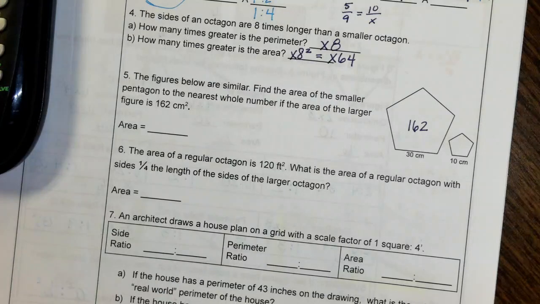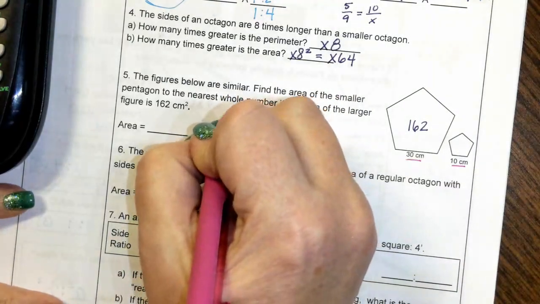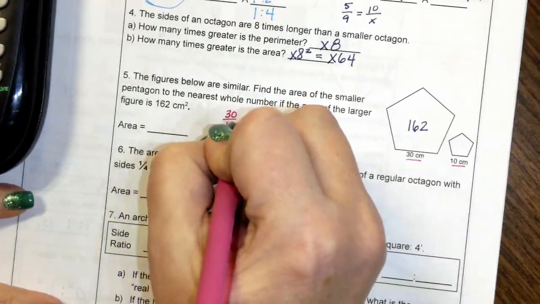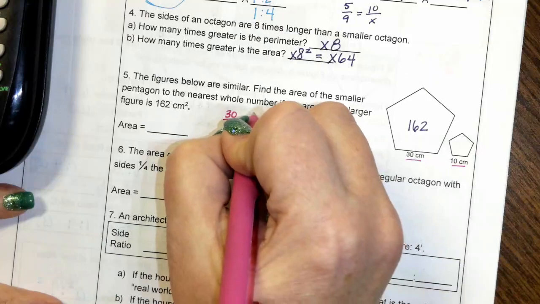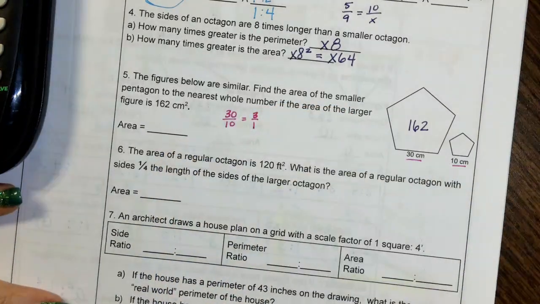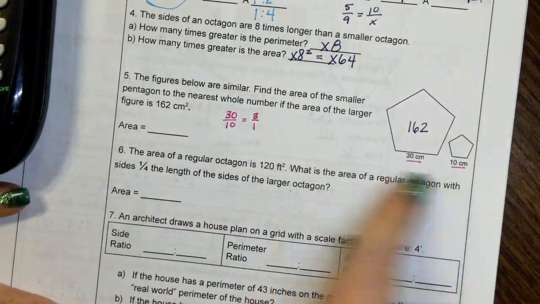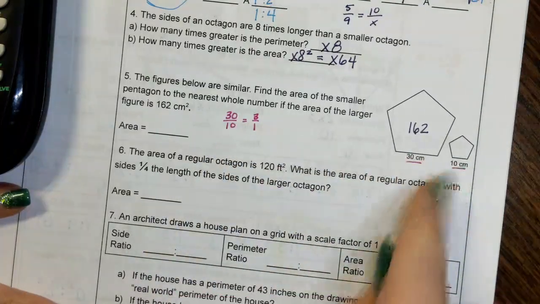Now, first, what I want you to notice is that what I have is a sides ratio. I have a 30 and I have a 10, and those are sides. So that's all I know, right? I know that my sides ratio is 30 to 10, or my sides ratio is 3 to 1, right? Or 1 to 3, depending on however you put it. I'm doing left over right.